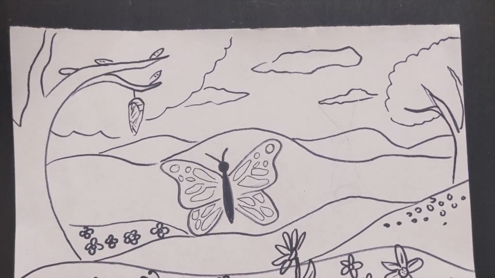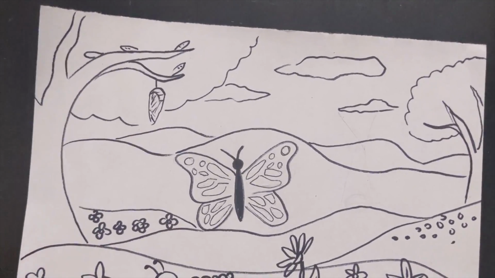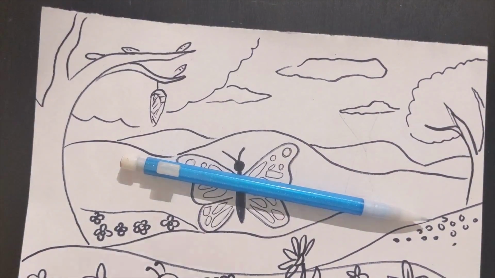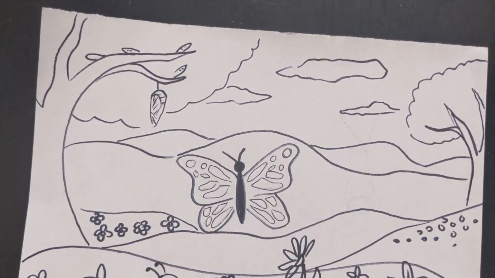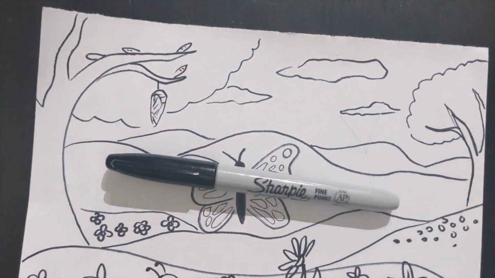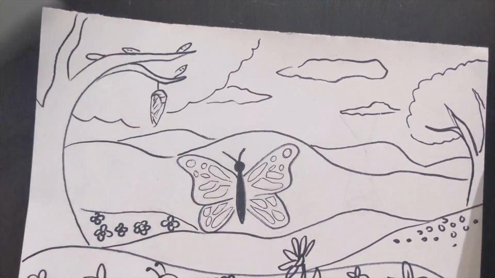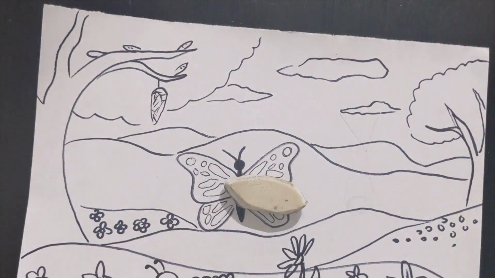Okay friends, so that is it for this drawing. Once you are done drawing everything with a pencil, you want to go over all of your pencil lines with a black marker or Sharpie, and then you can erase your pencil lines.